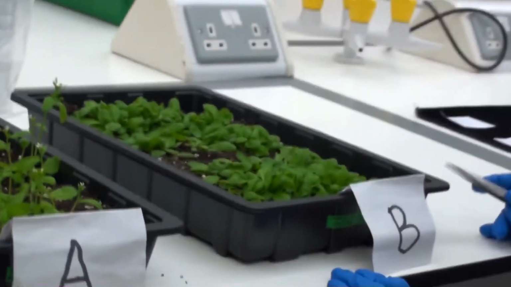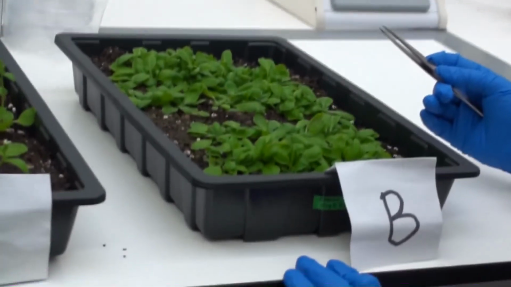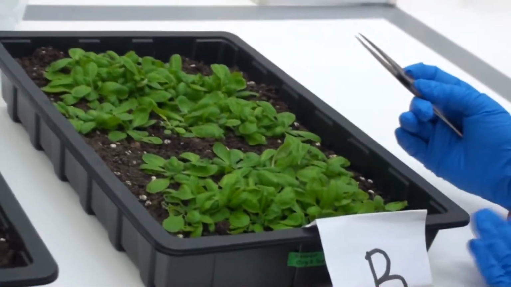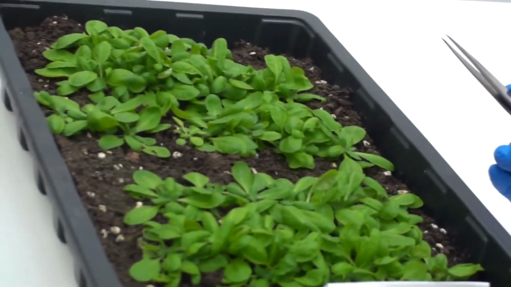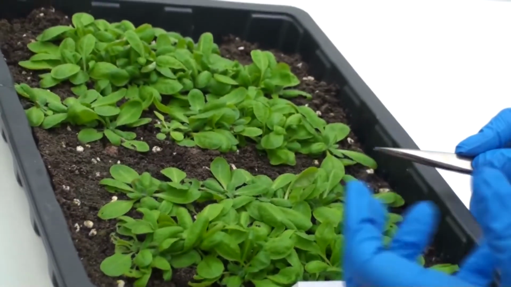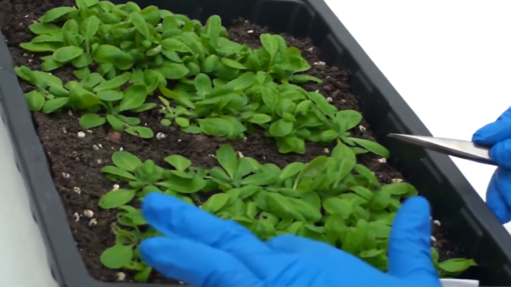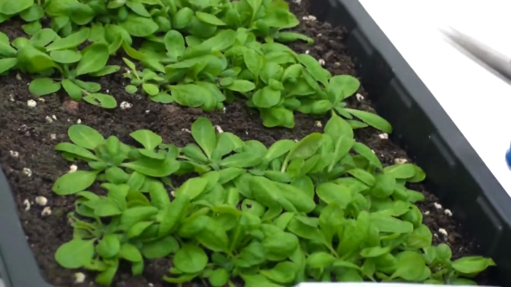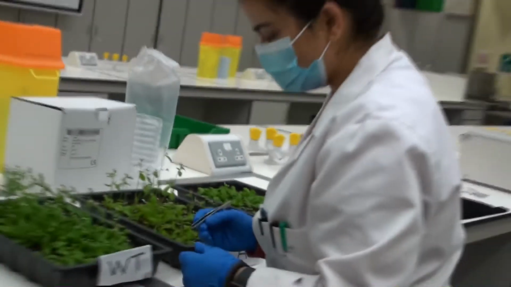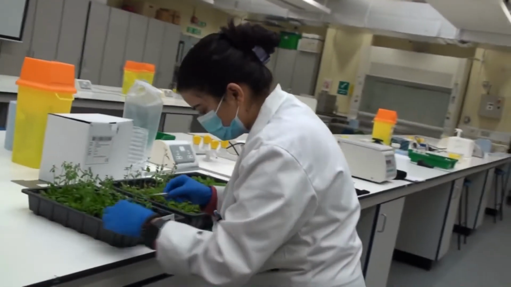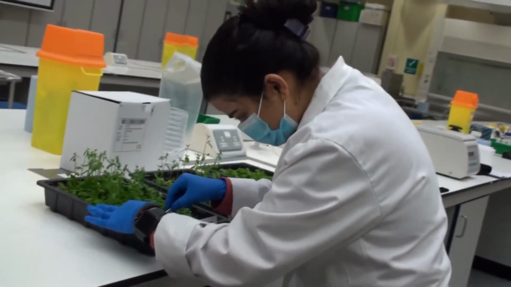Oh, this is very small actually, and it is delayed in flowering. None of the plants are flowering now. And leaf-wise, it looks more dense, packed. So I think there are more leaves compared to these two. So let me take one plant from each genotype and we'll describe their rosette leaves.